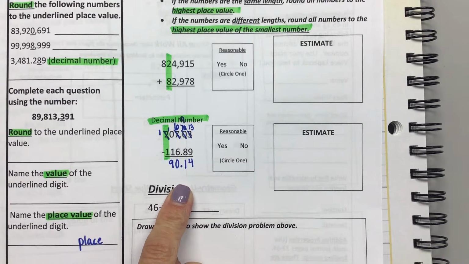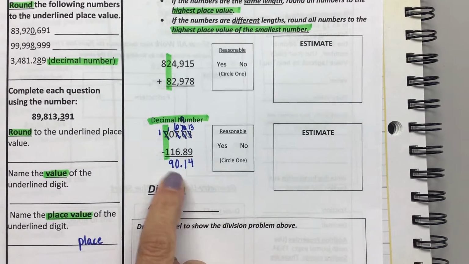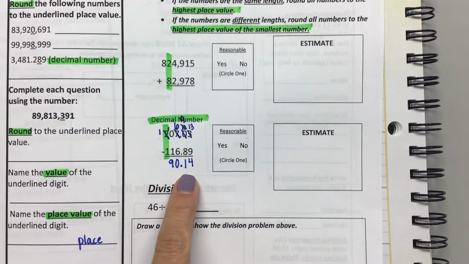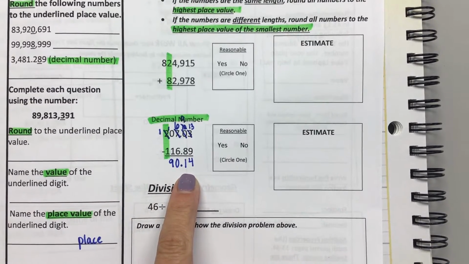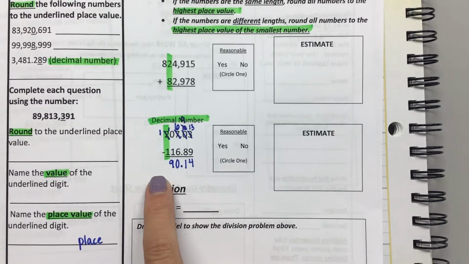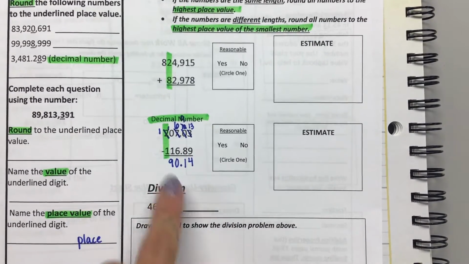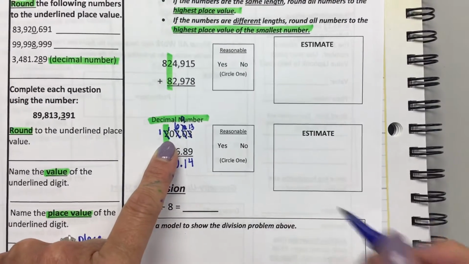Luke? What does the decimal point say? And 90 and 14. Very good. Everyone say it together. 90 and 14 hundredths.